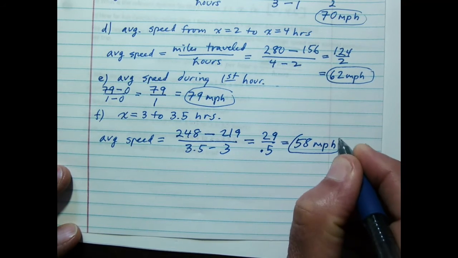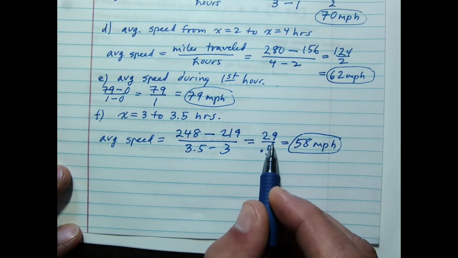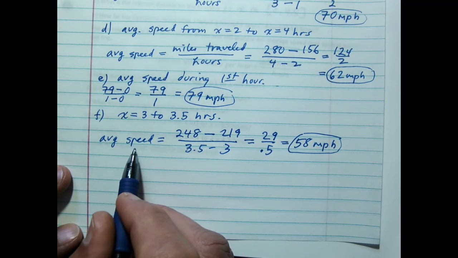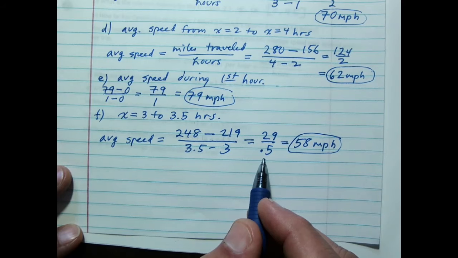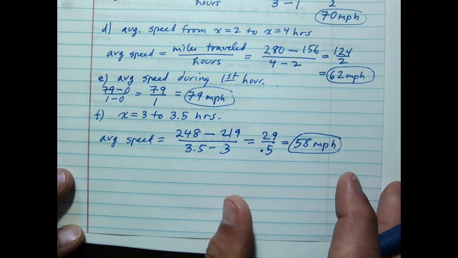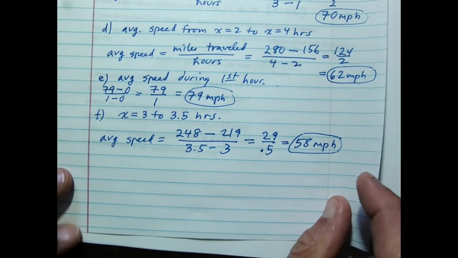So she didn't actually travel a whole hour at 58 miles per hour. So this idea of average speed, if you apply it to a shorter time period, it's kind of like if you continued for a whole hour, this is how far you would have gone at that rate, right?